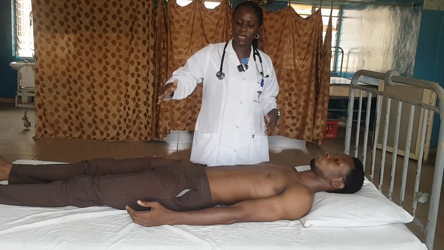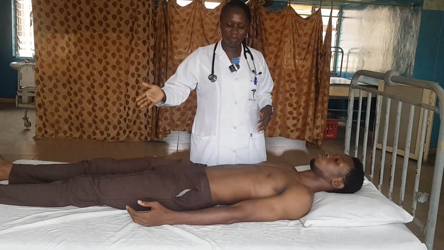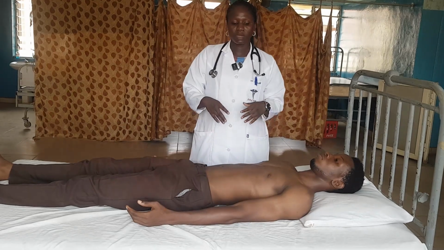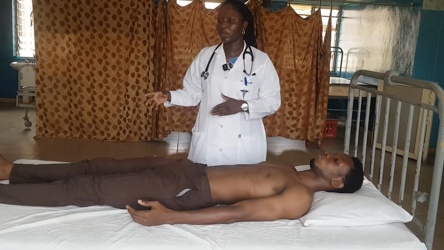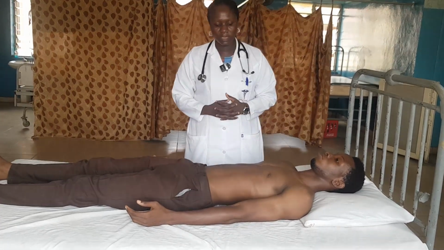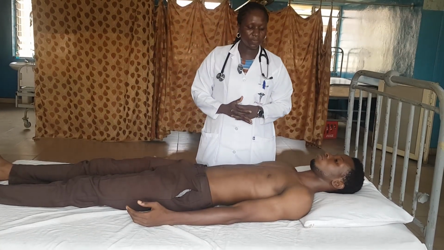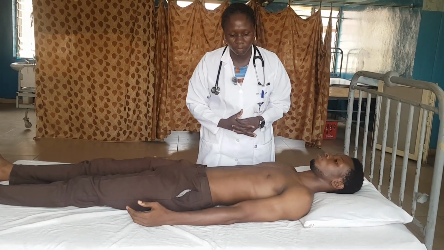Then you also want to look around the patient. On the table of the patient, we may have inhalers. Is the patient on oxygen? All these things are very important when we are trying to examine a patient that has a respiratory system condition. Now, that's for inspection.